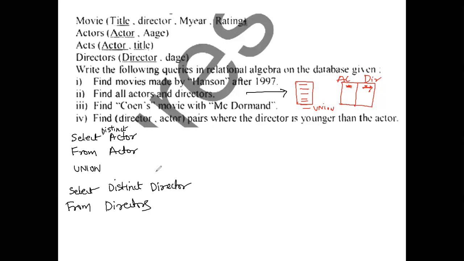And the second way, if you want it in multiple columns, then we need a mechanism where we can join the actor and the director tables. For that, we need to first join actor and acts, then acts and movie, then movie and director. So all the four tables need to be combined together, and then we need to extract the actor and directors. So that is the solution.